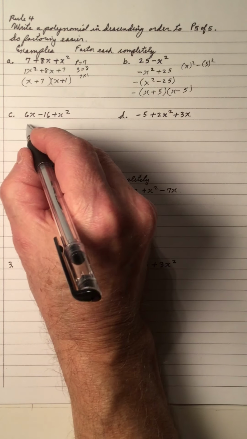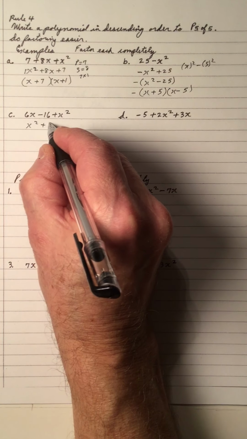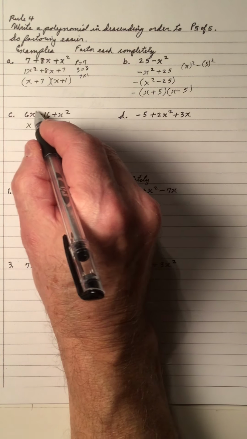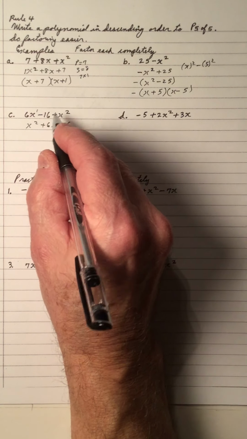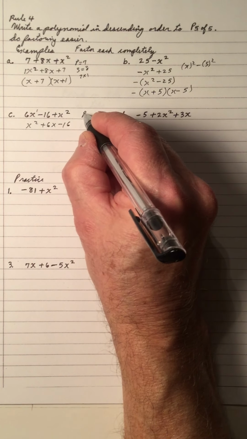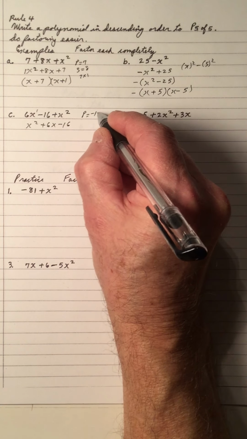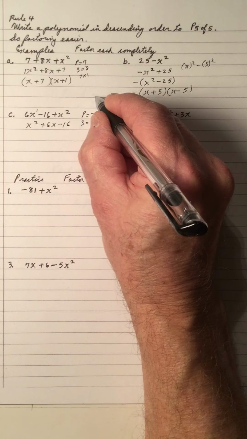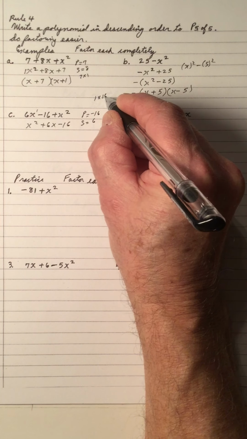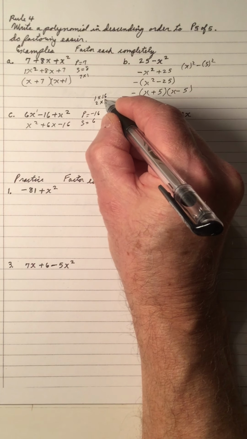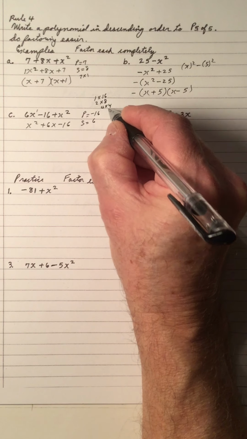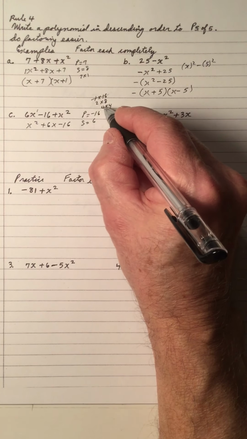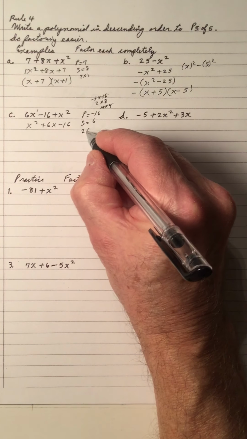C, descending order, is x squared plus 6x minus 16. X squared, 1x, and then the constant. And the product is negative 16, and the sum is 6. So the factors of 16 are 1 times 16, 2 times 8, 4 times 4. Which pair is going to give me a 6? 16 and 1? No. 4 and 4? No. So it's 2 and 8.